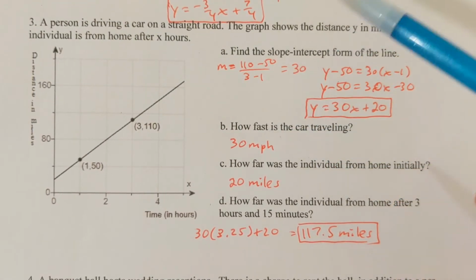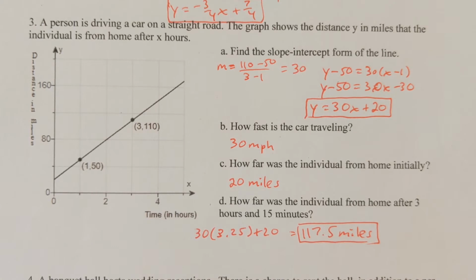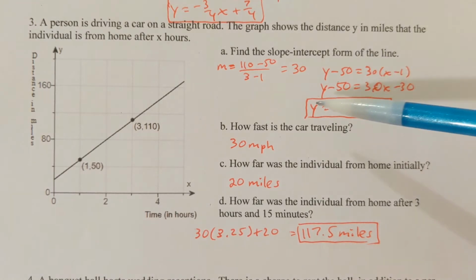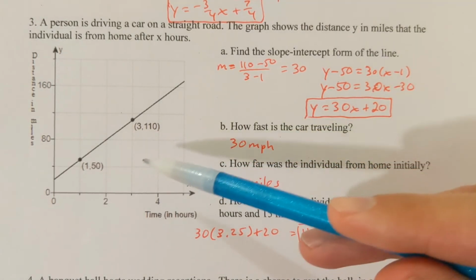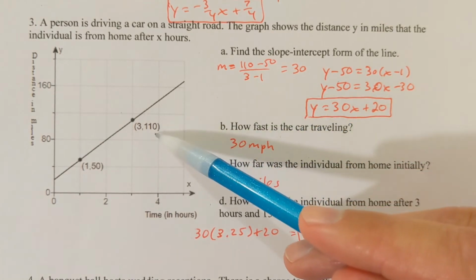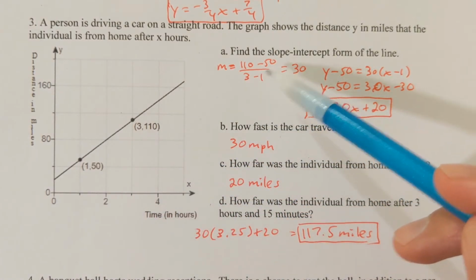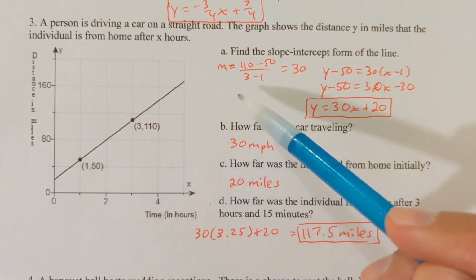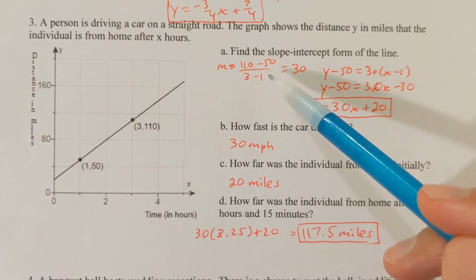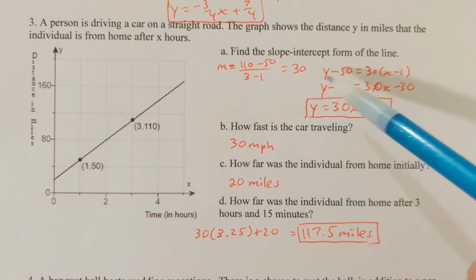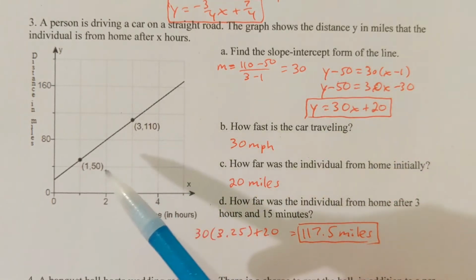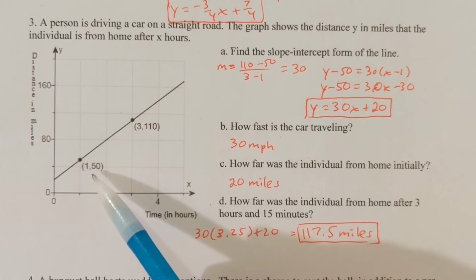Problem 3, a person is driving a car on a straight road. The graph shows the distance y in miles that the individual is from home after x hours. Find the slope-intercept form of the line. Okay, so m, using these 2 points, y2 minus y1 divided by x2 minus x1. That gives me 60 divided by 2 is 30. I can use either one of these points. Okay, so I use the first one.